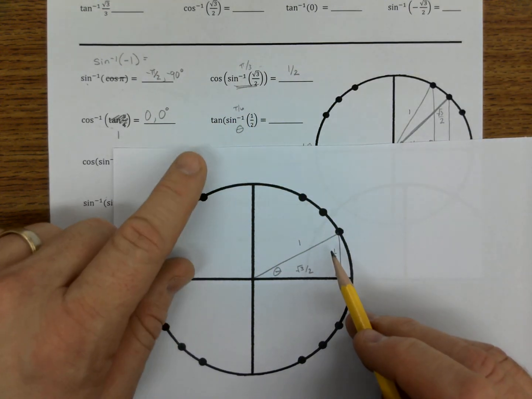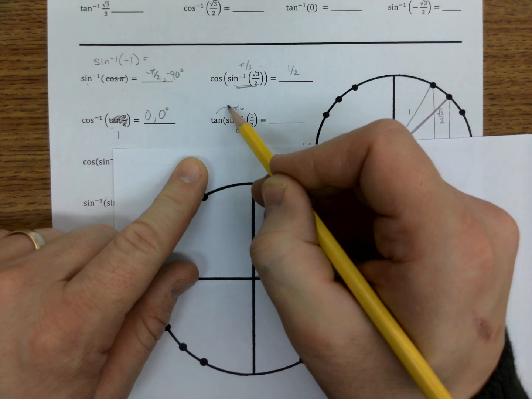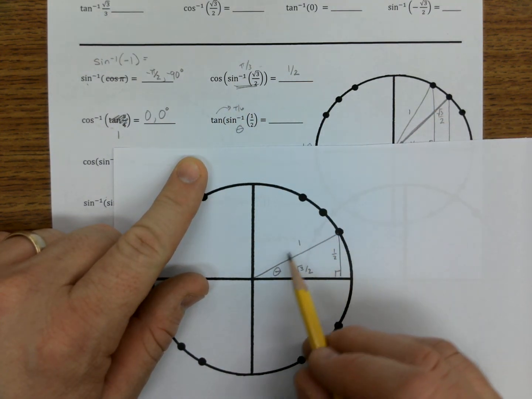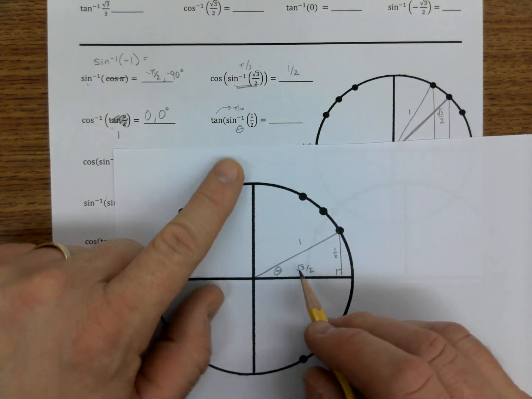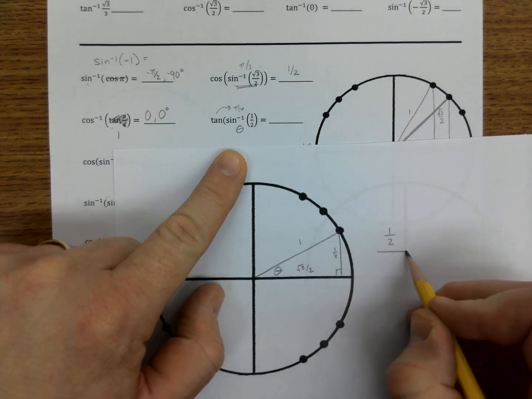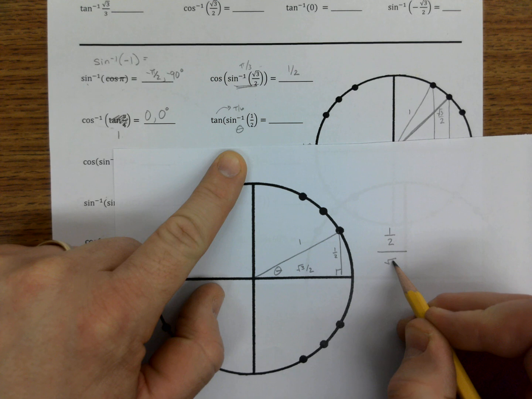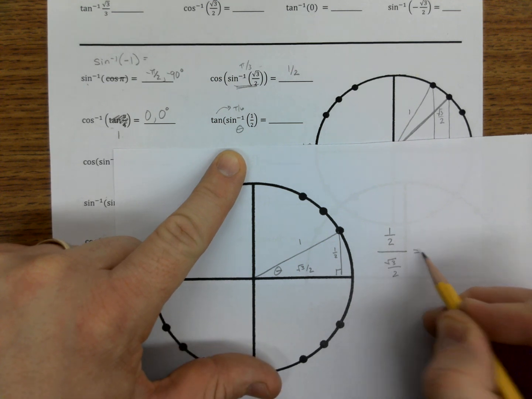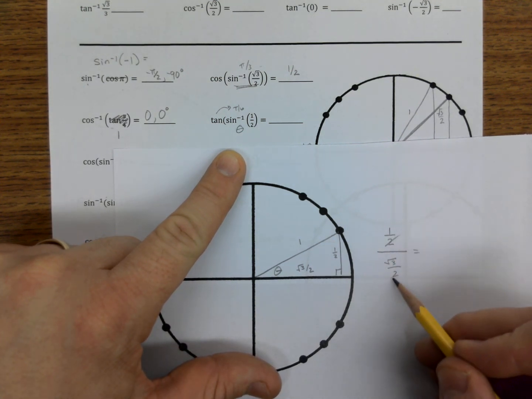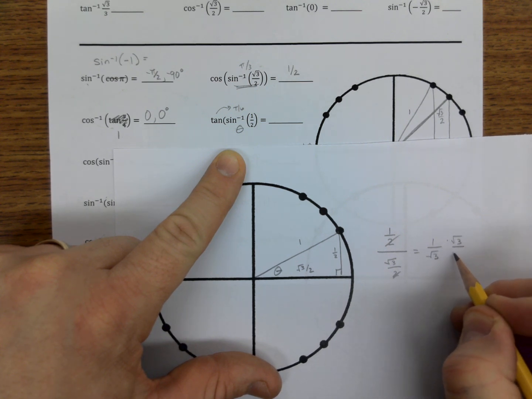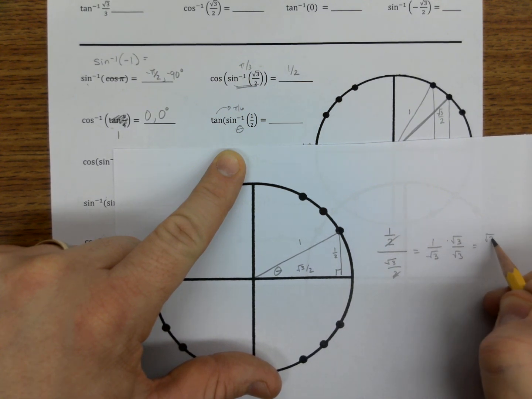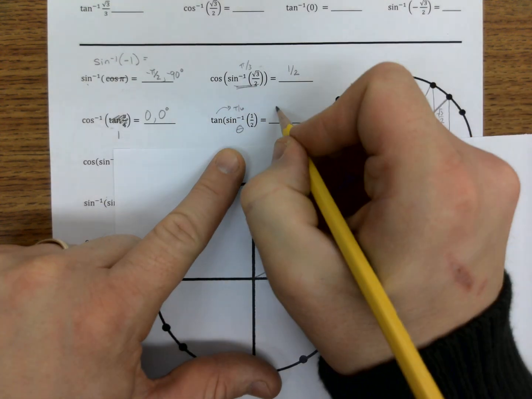But I'm being asked to turn around, and now what is the tangent of that? Well, I already have the triangle drawn right here, so I want the tangent. And the tangent would be the opposite over the adjacent. And you'll get real fast at these, but these will cancel off, and you'll have 1 over √3. Multiply both by √3, and you have √3/3.